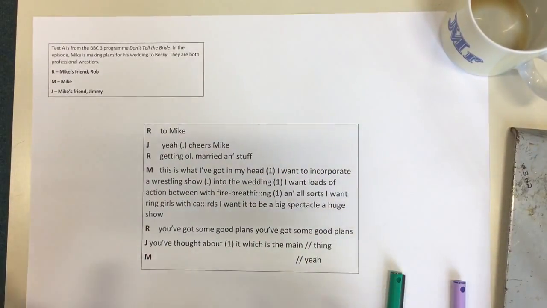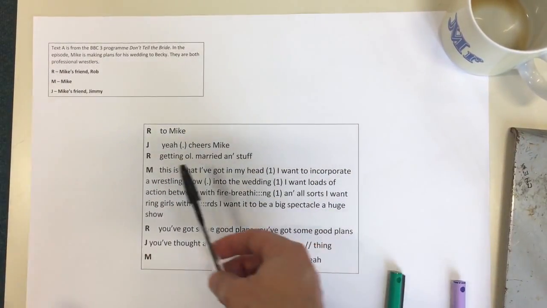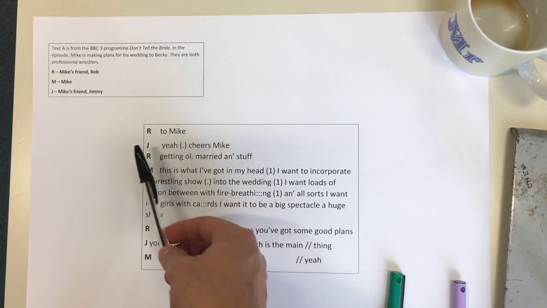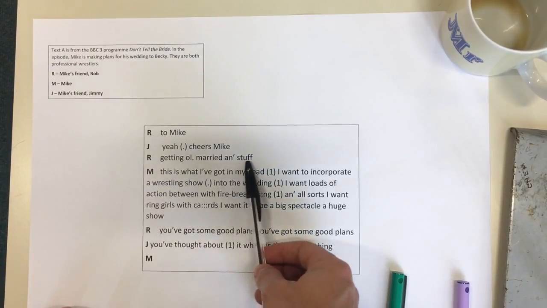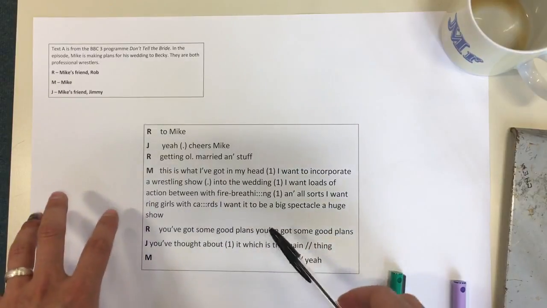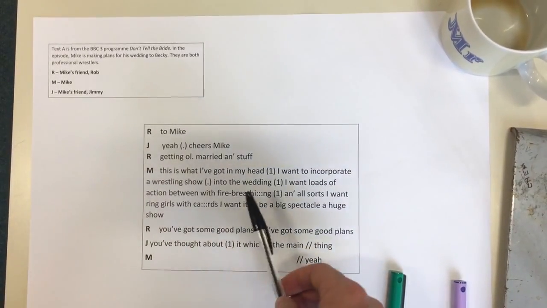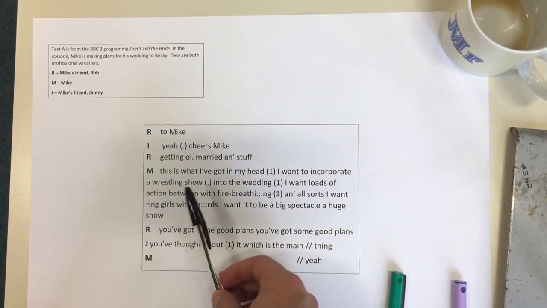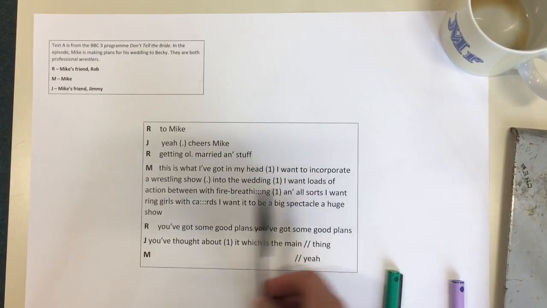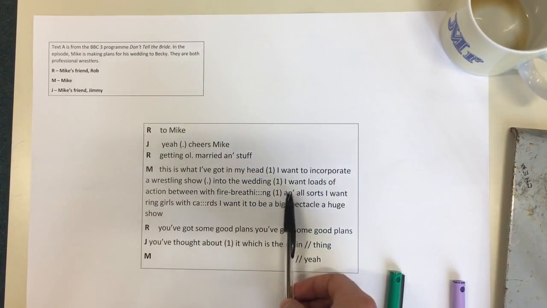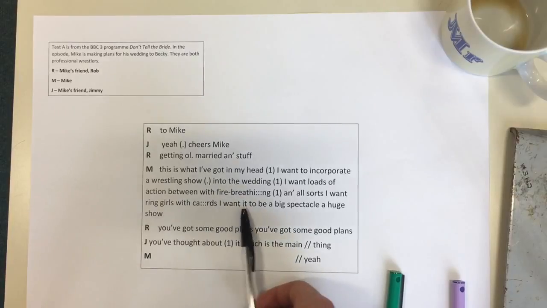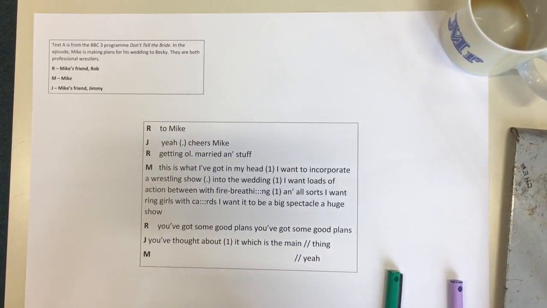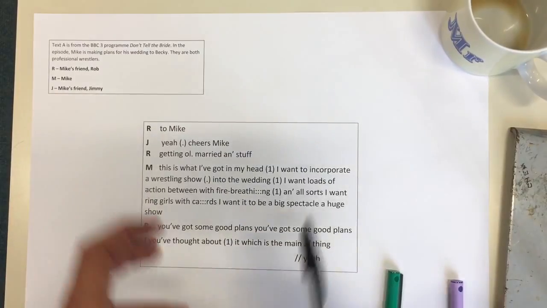So they're probably having a toast or something. To Mike, Jimmy says, "Yeah, cheers, Mike." Rob goes, "Yeah, getting old, married and stuff." Now Mike has this bit where he talks about what he wants. So this is what I've got in my head. I want to incorporate a wrestling show into the wedding. I want loads of action with fire breathing and all sorts. I want ring girls with cards. I want it to be a big spectacle, a huge show. Rob says, "You've got some good plans, you've got some good plans." Jimmy says, "You've thought about it, which is the main thing." And Mike goes, "Yeah."